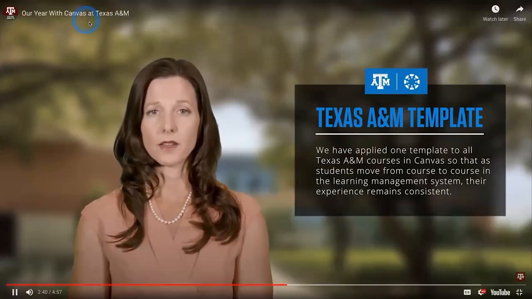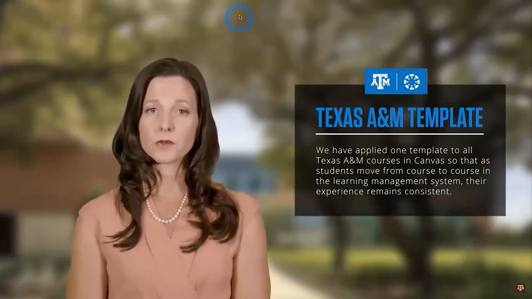The Texas A&M template was designed with the student experience in mind. We have applied one template to all Texas A&M courses in Canvas so that as a student moves from course to course in the learning management system, their experience remains consistent.